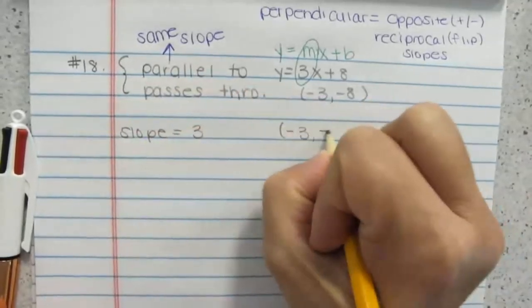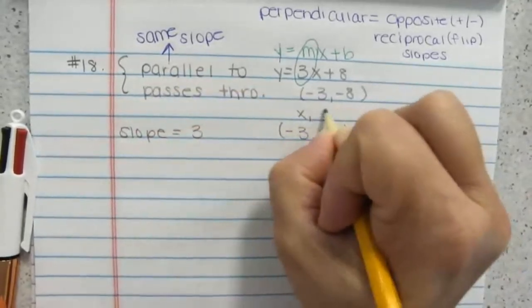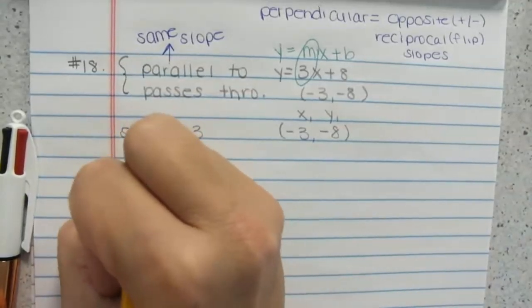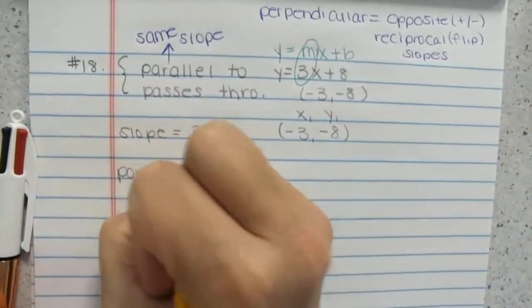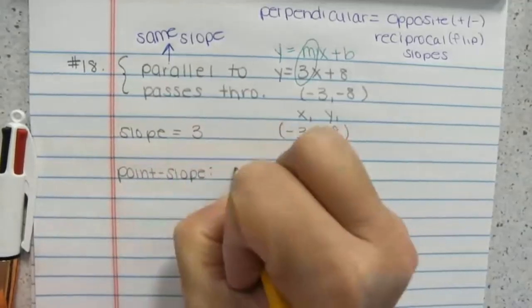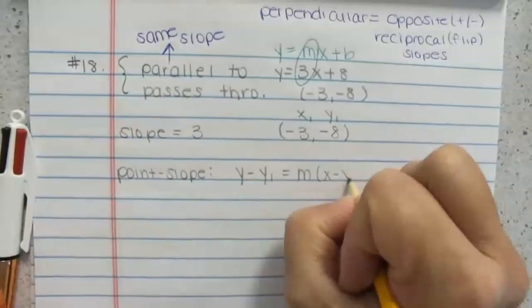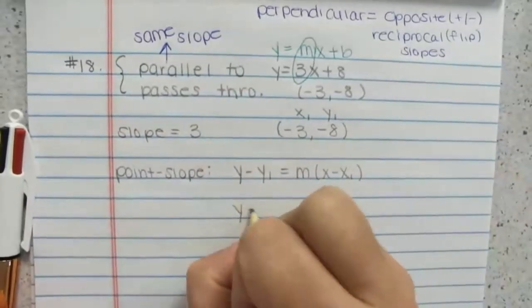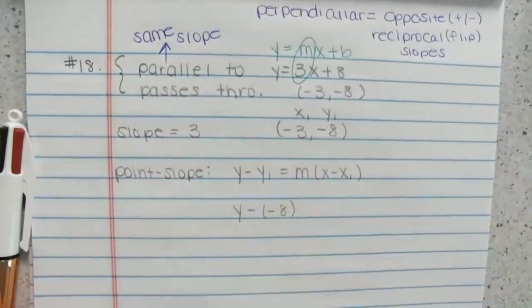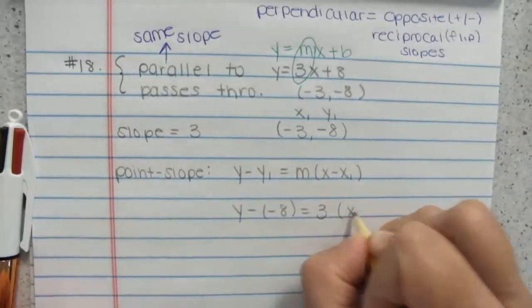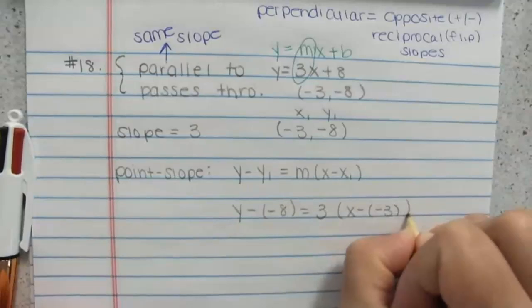And they give us the point -3, -8. So they give us an x1, y1. So I can plug this into my point slope form. Which again, point slope is y minus y1 equals m times x minus x1. So y minus y1, which is -8, equals m, which is 3, x minus x1, which is -3.